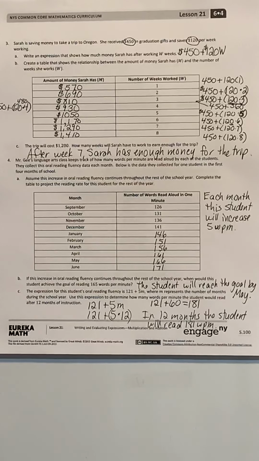Now this evening you have an exit ticket for lesson 21, which will be for a grade, and you'll need to upload that to my webpage when you're finished with it.